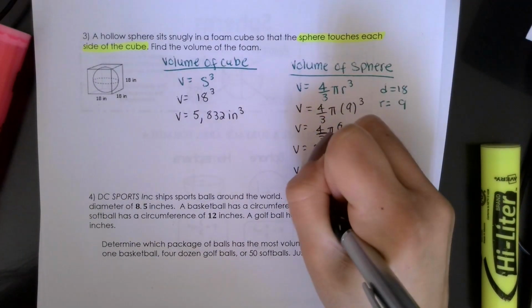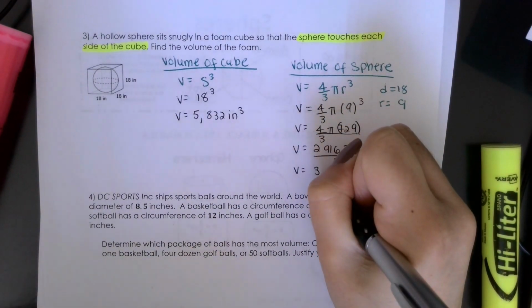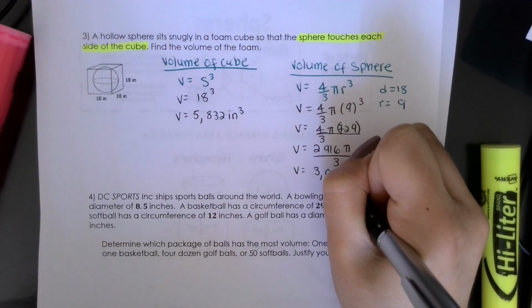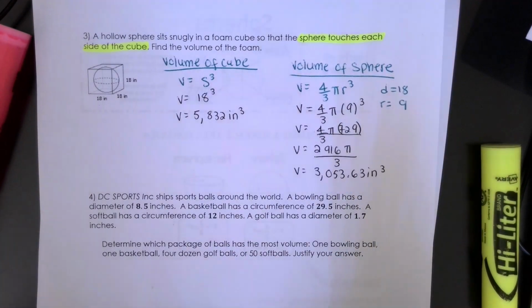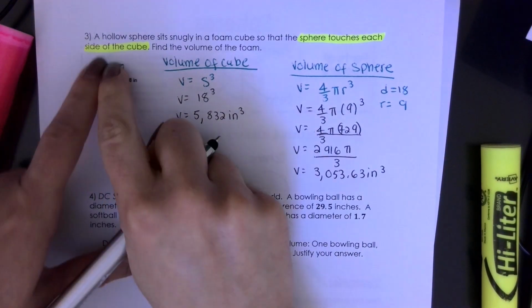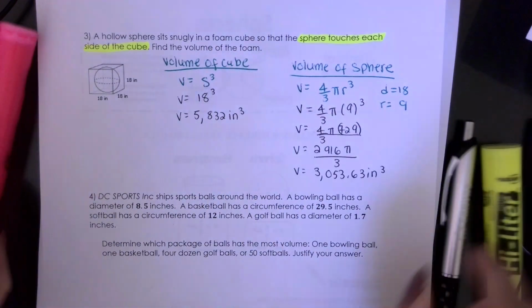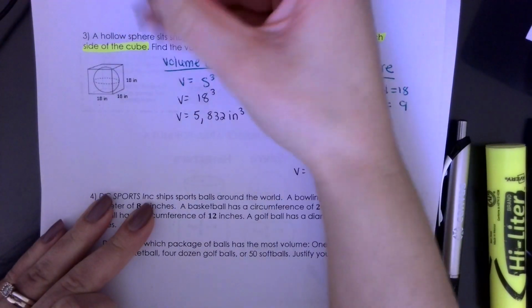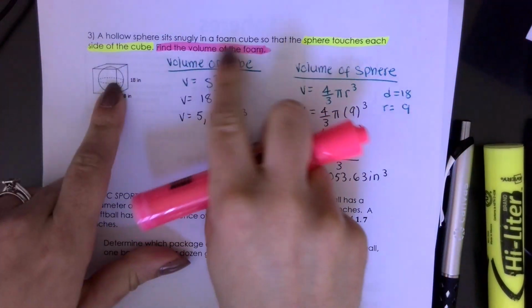So pretty simple. Multiply, put this in your calculator. I'm going to round to the nearest hundredth, so it's going to be approximately 3,053.63 inches cubed. So that's the volume of the sphere and the volume of the cube we just found. So you want to find the volume of the foam. The foam is the cube.